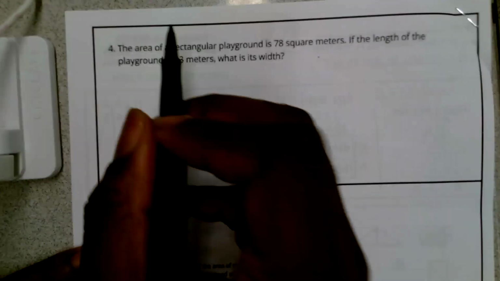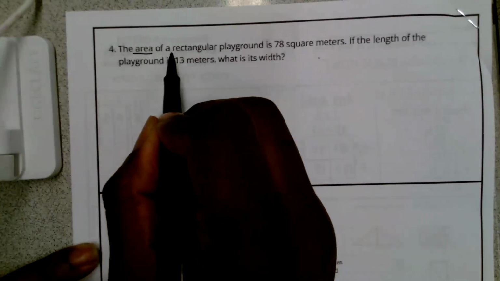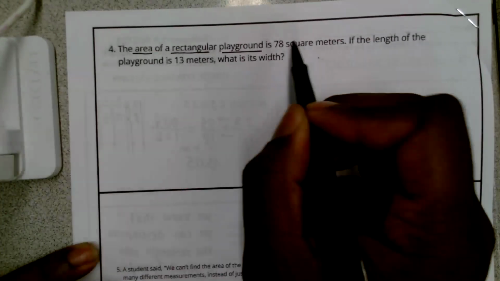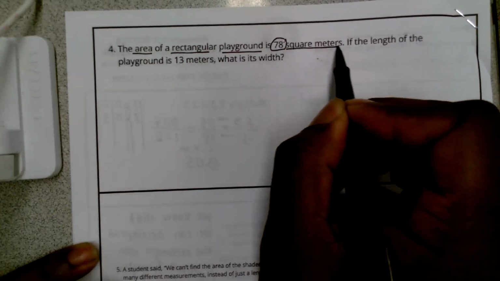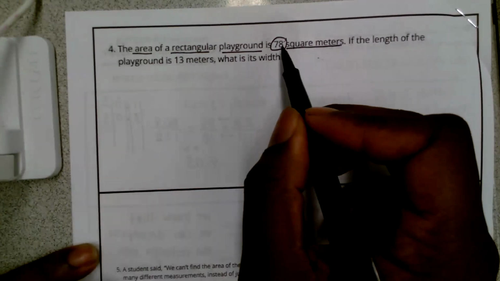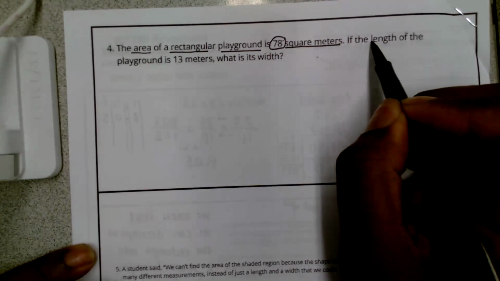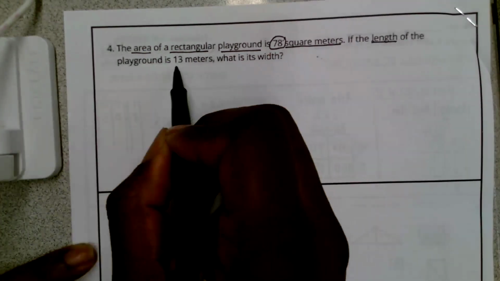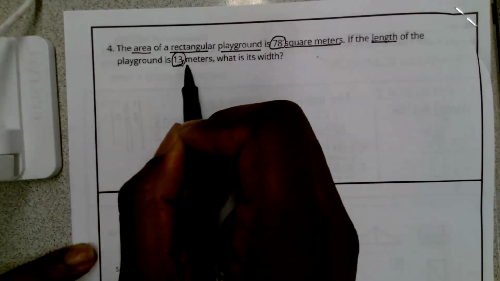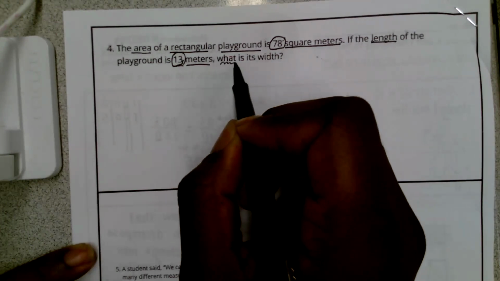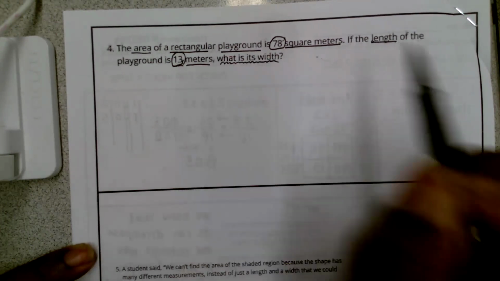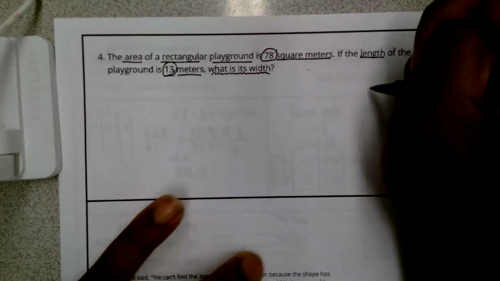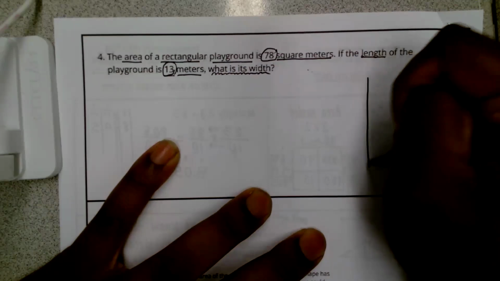The area of a rectangular playground is 78 square meters. See that I circled a number? If the length of the playground is 13 meters, what is the width? Whenever you're reading word problems, you want to create a know and find section.